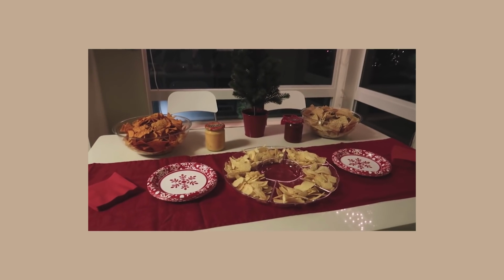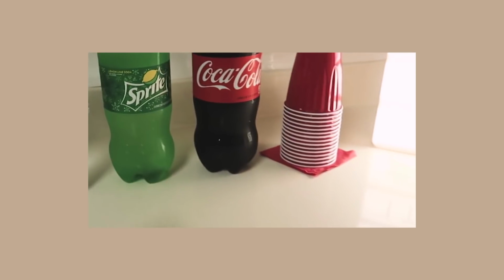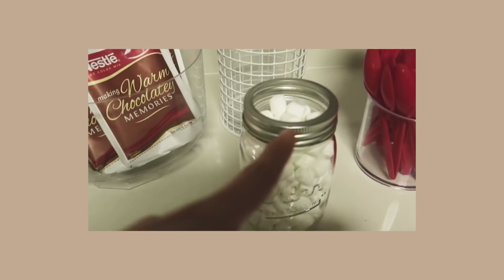You want to get containers. You can buy really cheap containers at Party City. We bought this round tray that had a little dip center in there. We also had a drink station. We just left out this huge thing of ice. We had soda cans there and people could just put ice and soda and they're good to go. We also had a hot chocolate station. We got a mason jar and put marshmallows in it, and then we also have an electric water heater, so we had that plugged in there. And we had plates and forks and knives and stuff like that.